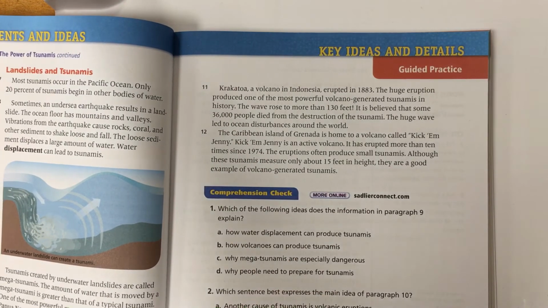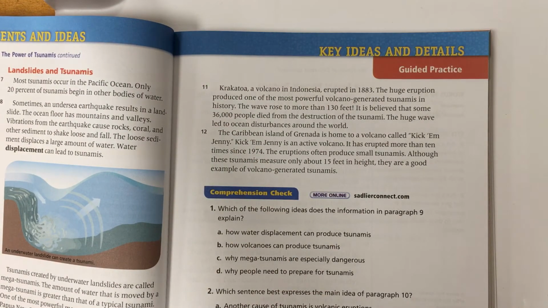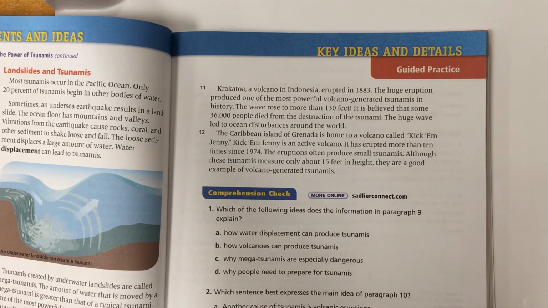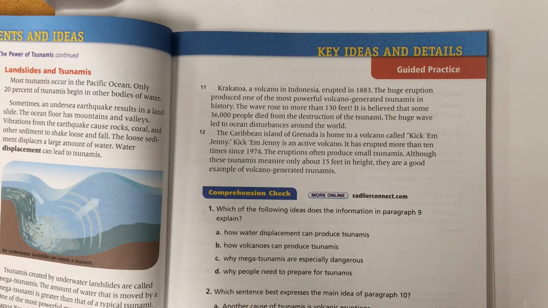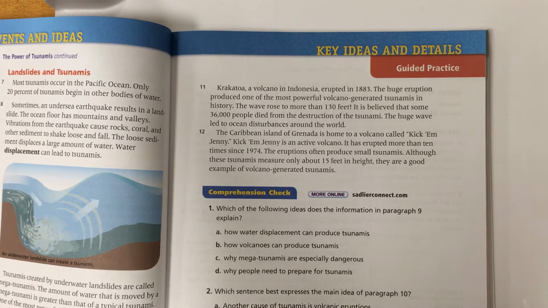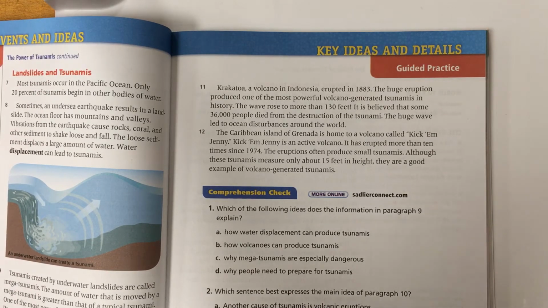Paragraph 11. Krakatoa, a volcano in Indonesia, erupted in 1883. The huge eruption produced one of the most powerful volcano-generated tsunamis in history. The wave rose to more than 130 feet. It is believed that some 36,000 people died from the destruction of the tsunami. The huge wave led to ocean disturbances around the world.